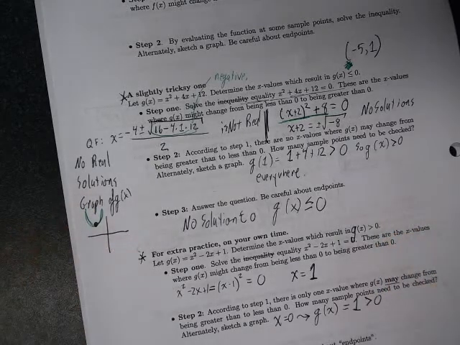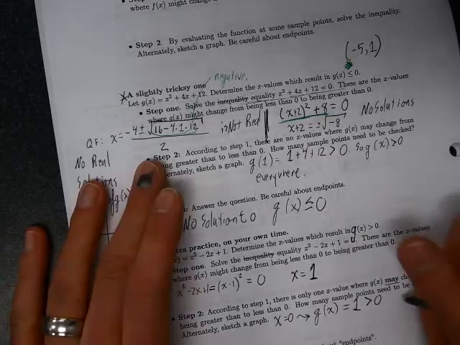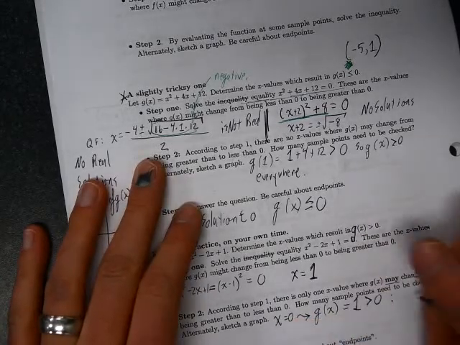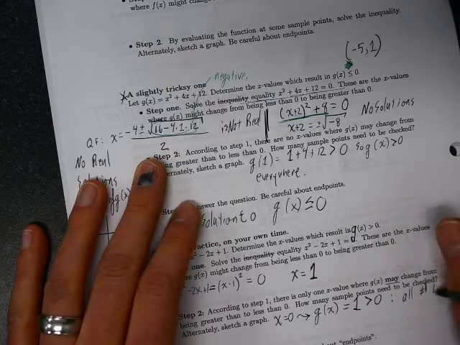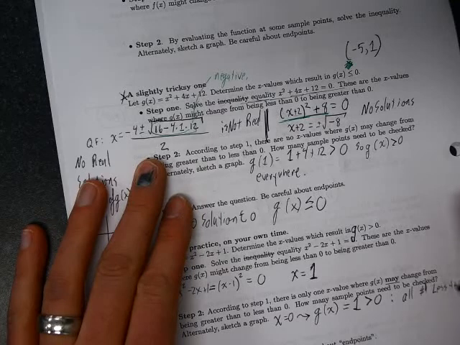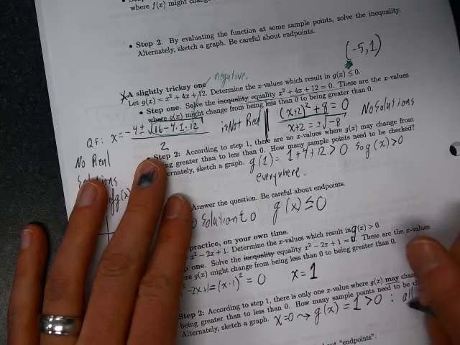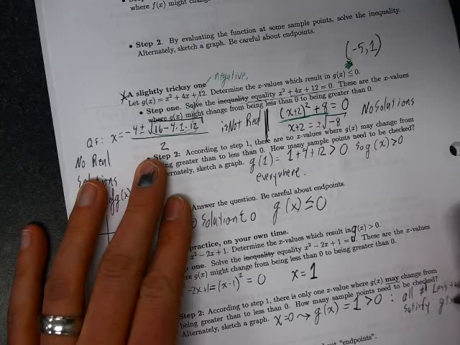So the solution will include all numbers less than 1. So all numbers less than 1 satisfy g of x bigger than 0.